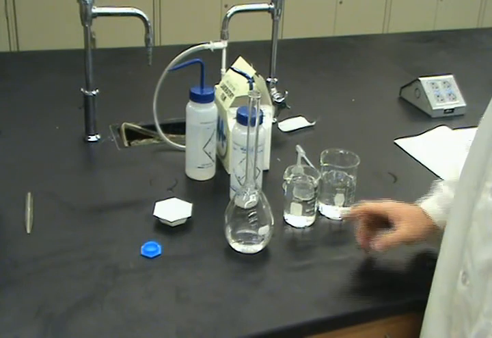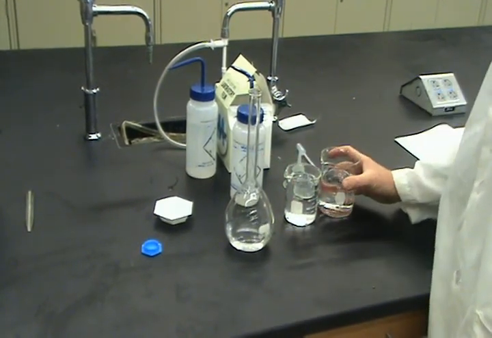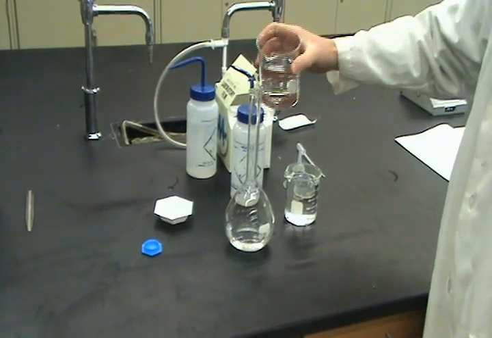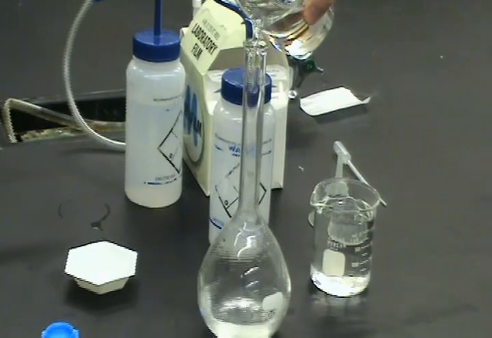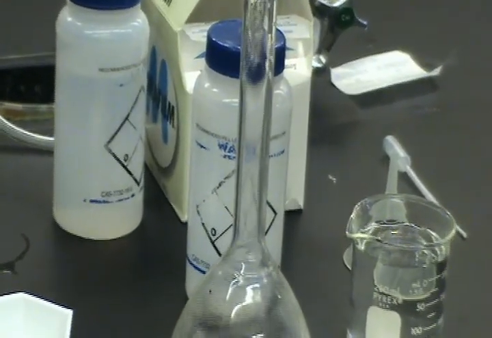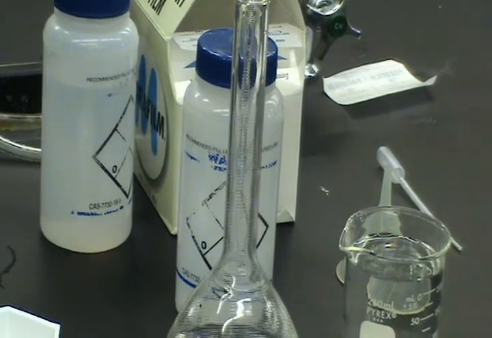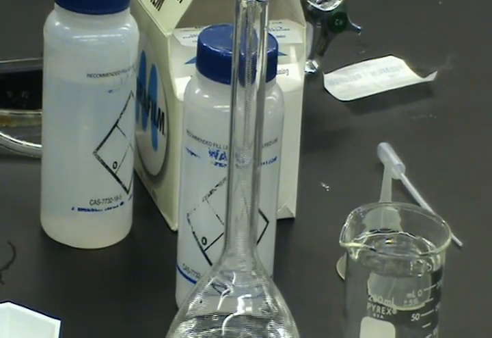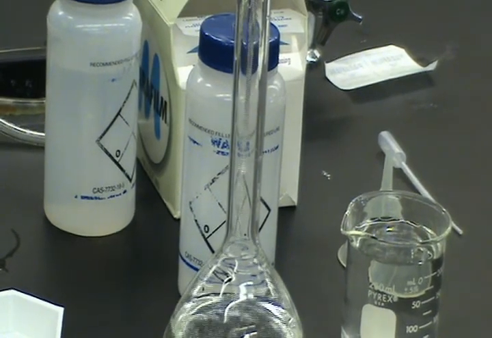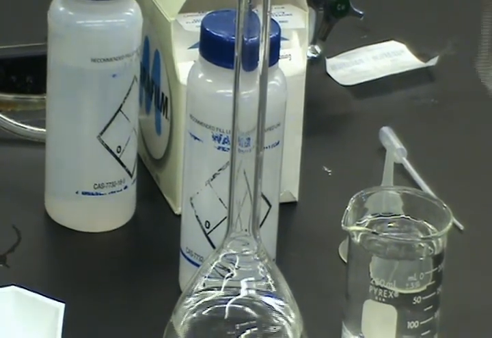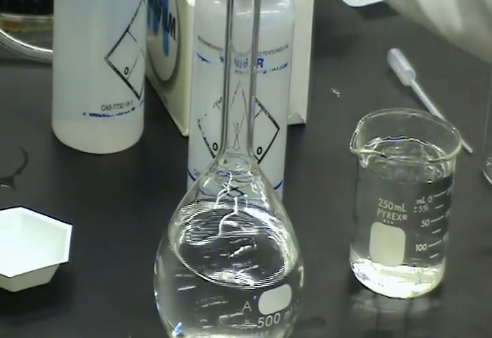We need first to fill it up to this mark. That's the 500 milliliter mark. So let me go and add some more water. Notice I have a steady hand, so I don't need the funnel. But in the next case, I will use the funnel just so you guys know what to do. So notice, it's not quite full. I still need to add some more.